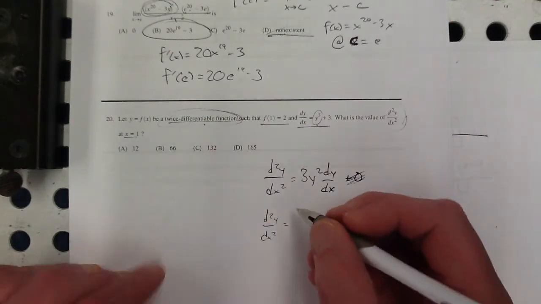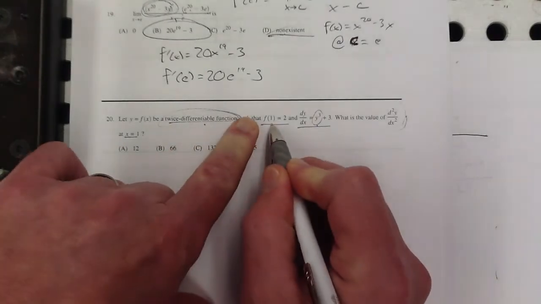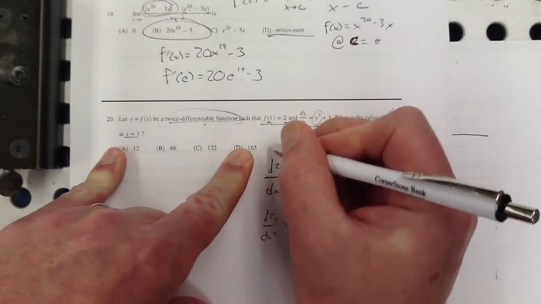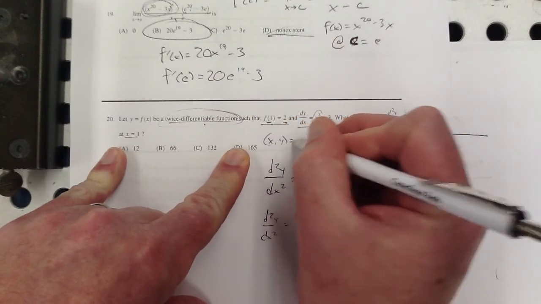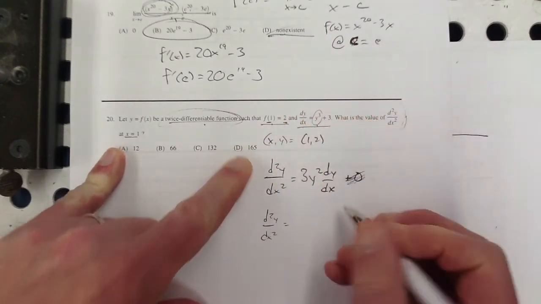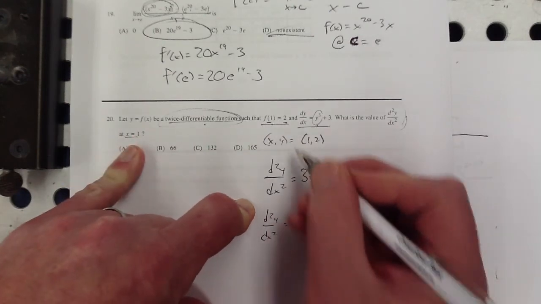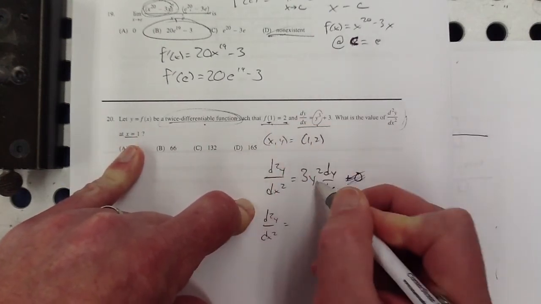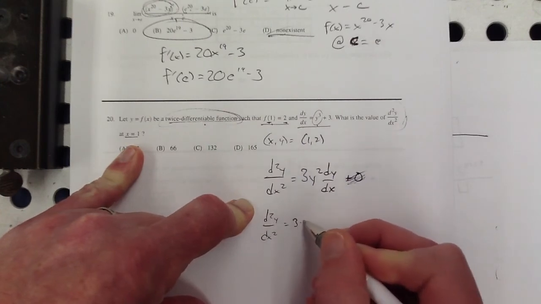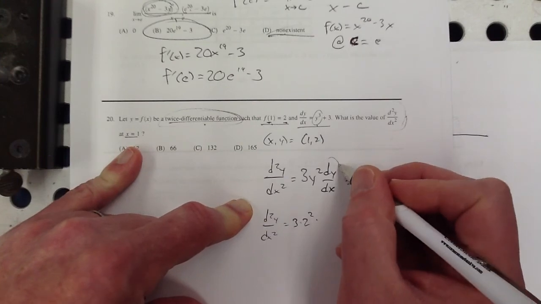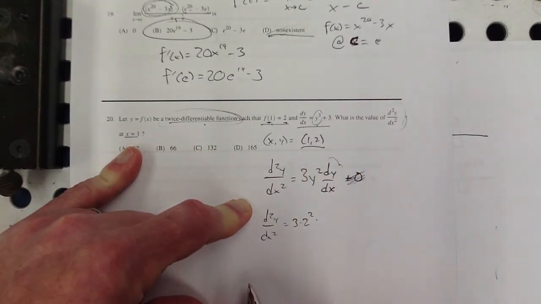So the second derivative at x equals 1. When x equals 1, y equals 2, right? This is the point (1, 2). So I plug that in there. So 3 times 2 squared. And then what's dy dx when we're at this point?